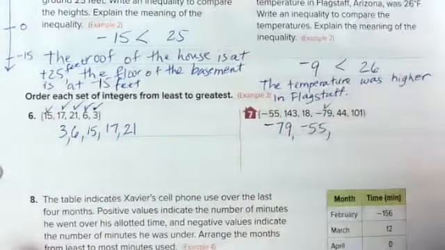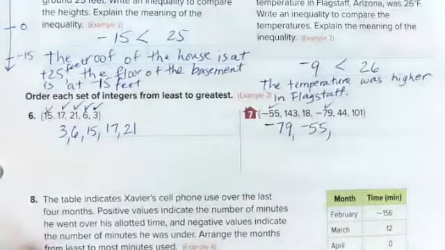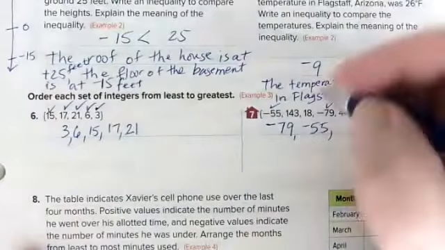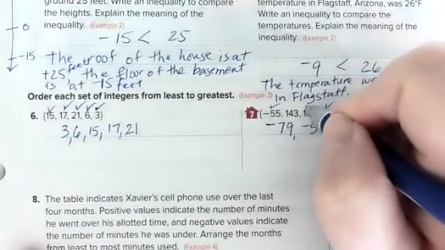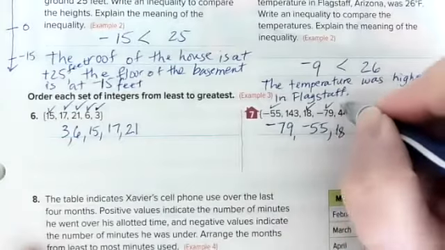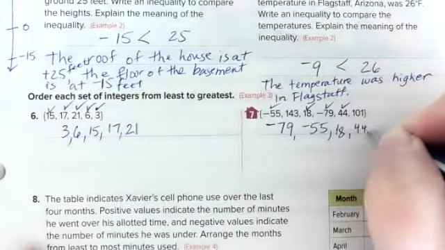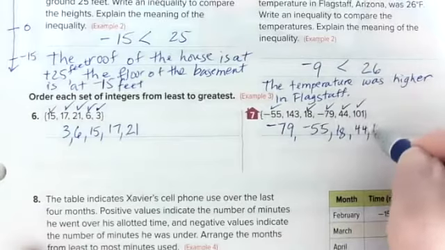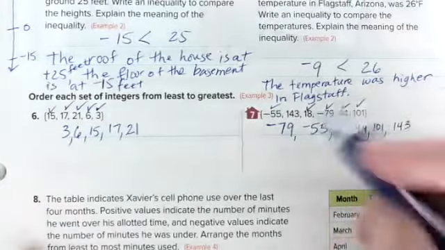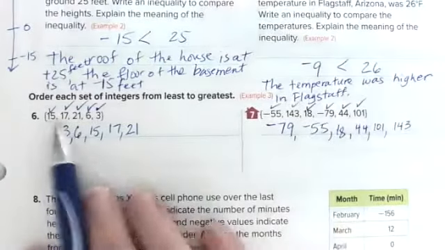So we have negative 79 and then negative 55. And then obviously for positive numbers, the farther to the right still is larger. So 18 is the smallest positive number. And then 44. And then 101. And then 143.